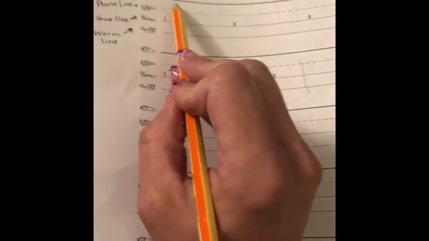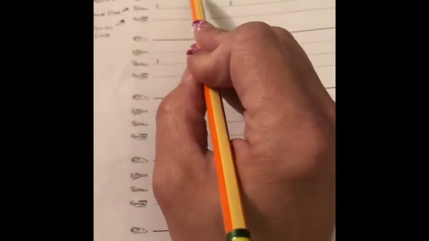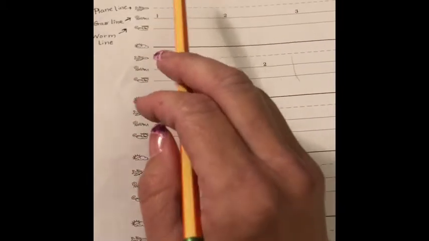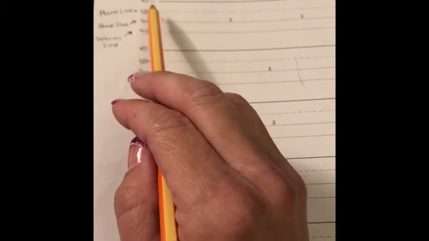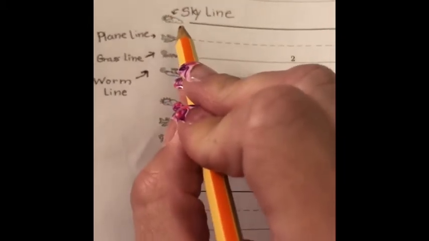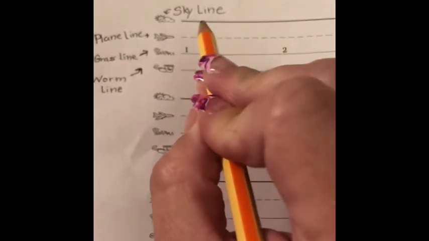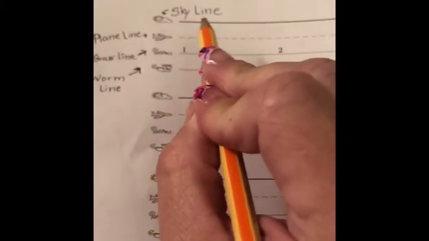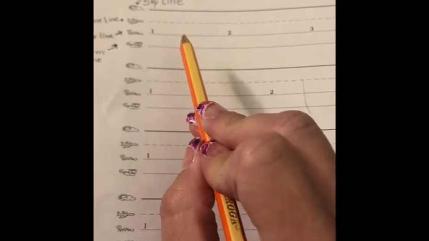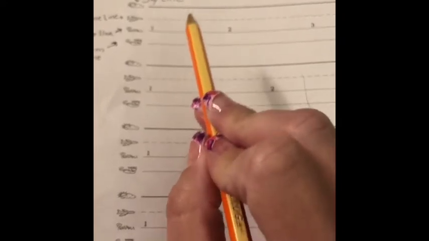The top line here, this is where the uppercase or the capital letters touch. The tallest lowercase letters might also reach this line. And just like the sun is high up in the sky, notice the picture of the sun and the clouds. That's because this top line is called the skyline. Say it with me, the skyline. Good. And this line is where your tall lowercase and your uppercase or capital letters will touch.